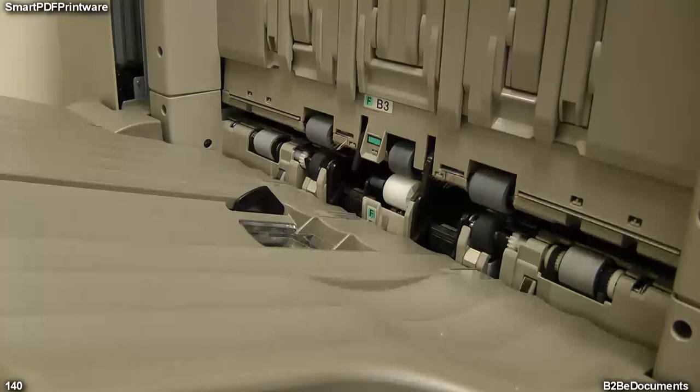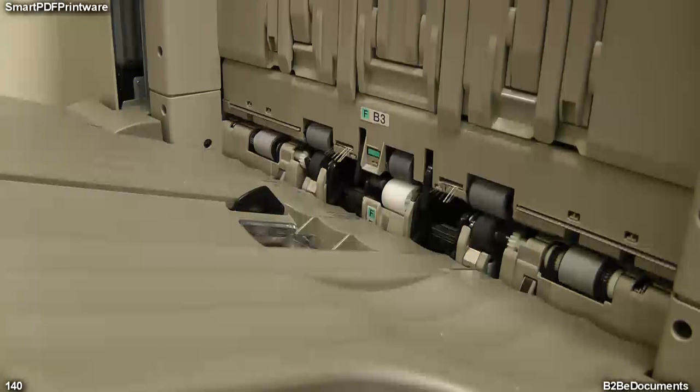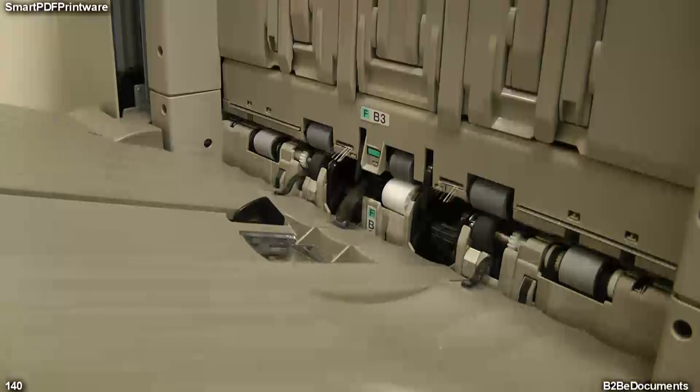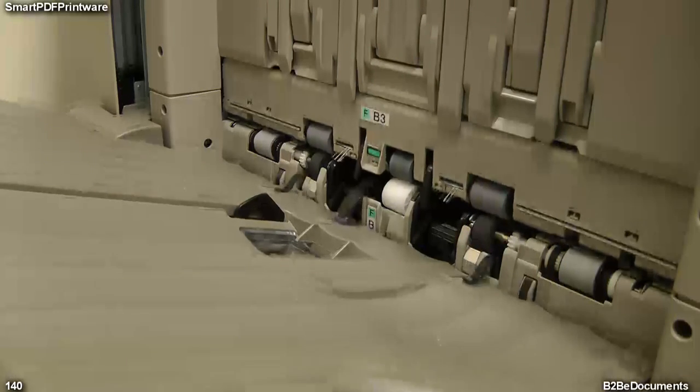Canon imageRUNNER 8105 processes each telephone bill, and it will start pulling paper according to the values in the job ticket.